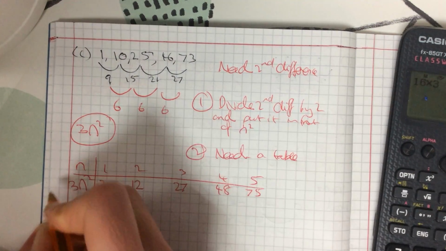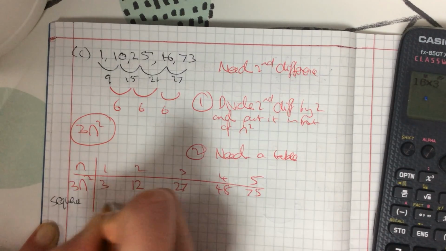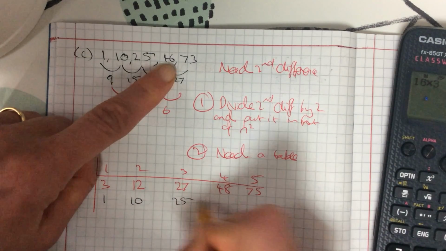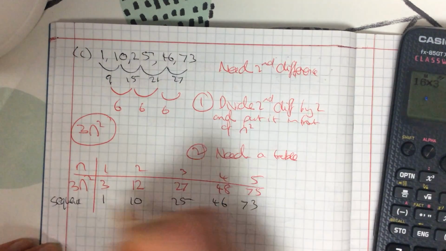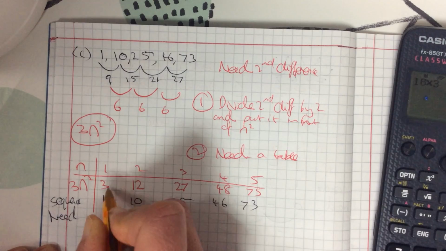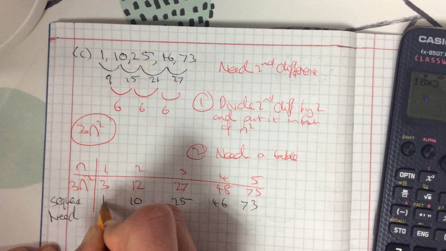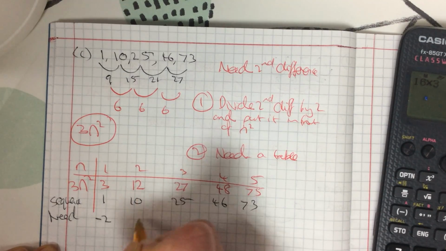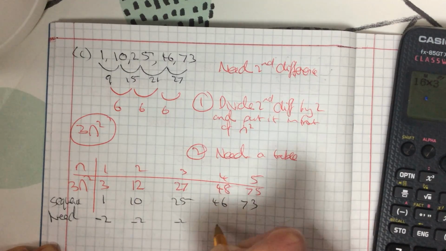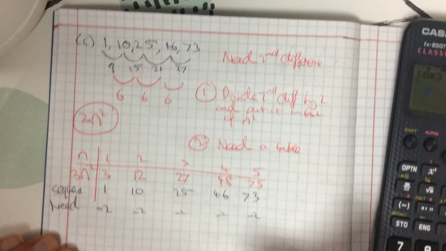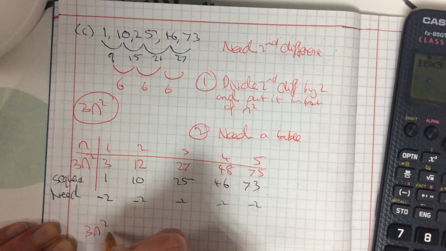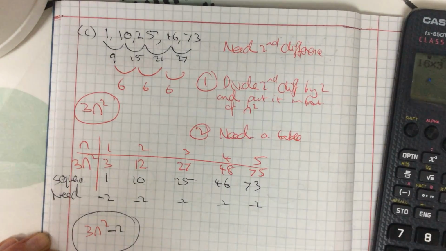And what do you need? What's your sequence? Your sequence is 1, 10, just taking it from the very front, 25, 46 and 73. So what do you need? I have this, I need 1. So you take away 2. I have this, I need this. At least this is an easier one, because all I need is a minus 2 each time. So your answer is the red bit plus what you need.